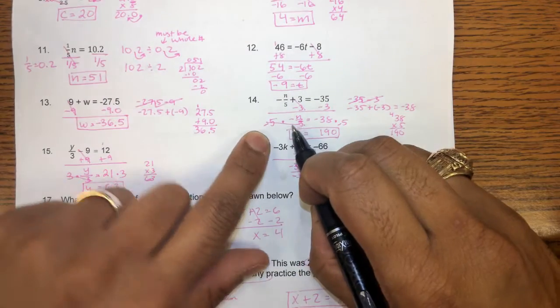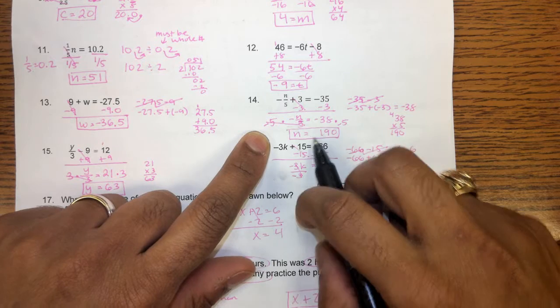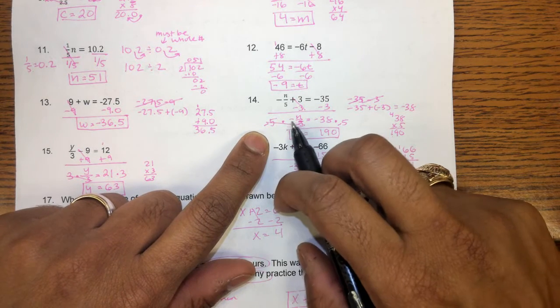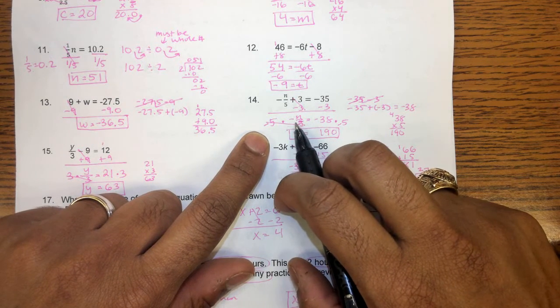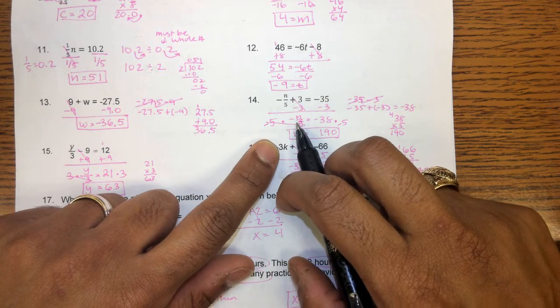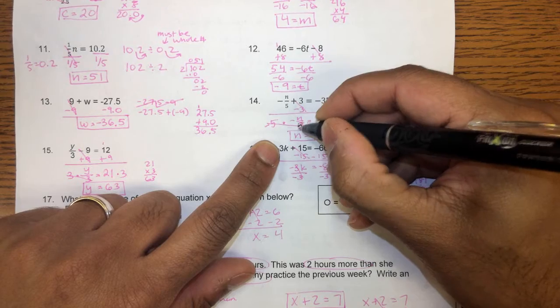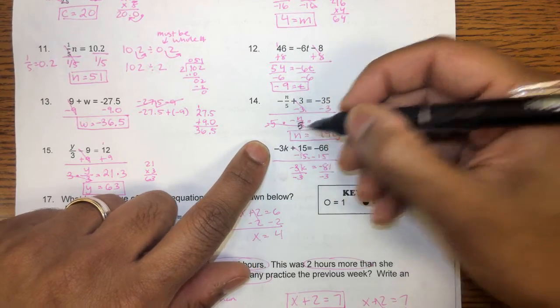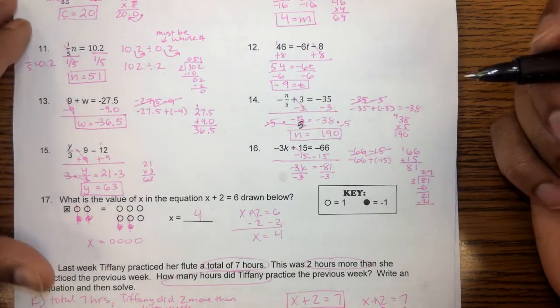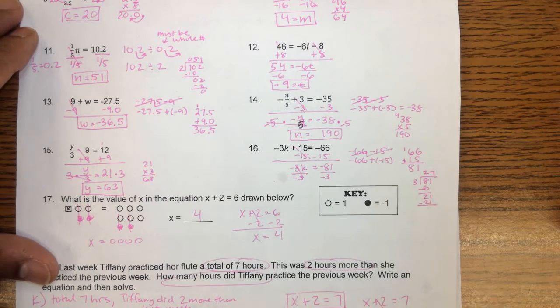Now here you could just multiply by negative 5 on both sides, and that way you get a positive n at the end. This negative symbol right here, all it means is that you can either put the negative symbol with the variable or the number. Almost every single time you're going to see me put it with the number. So I went ahead and did it that way. So I get positive 190.